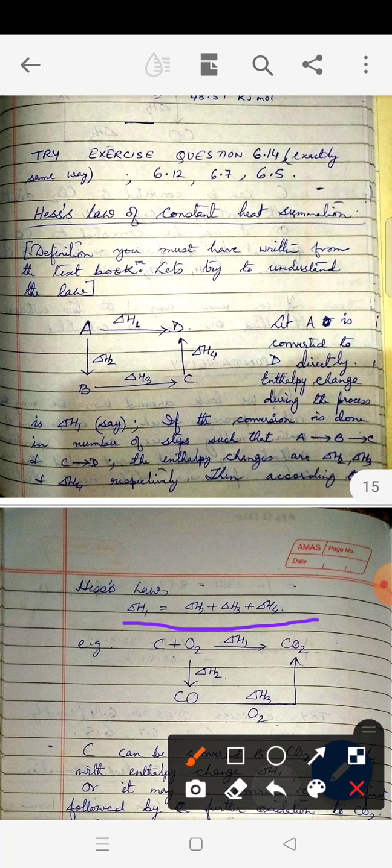Let us try to understand with the help of an example. We all know when carbon burns in sufficient oxygen, it gives us carbon dioxide. Let us assume that during this course of change, the heat change is delta H1. Now it may happen that the carbon at first go doesn't get converted to carbon dioxide. If we have insufficient supply of oxygen, it might get converted to carbon monoxide first, and during the process the heat change is delta H2. Now we convert carbon monoxide to carbon dioxide with more supply of oxygen, then the heat change is delta H3.